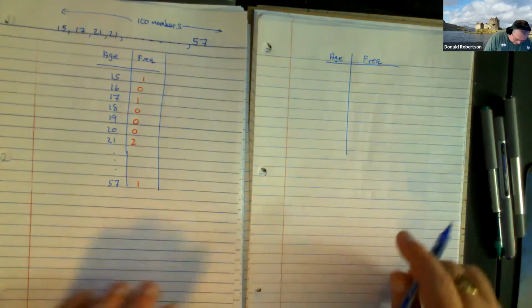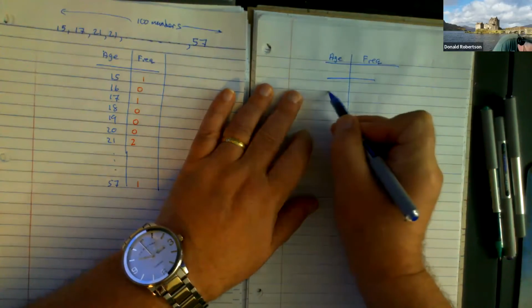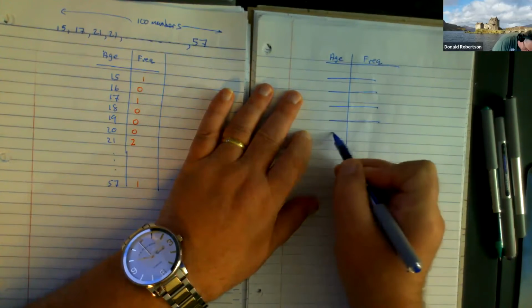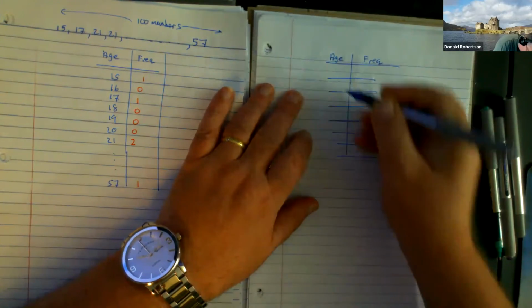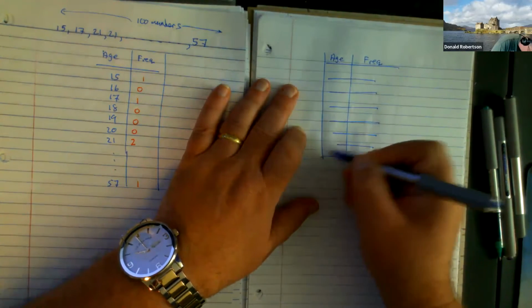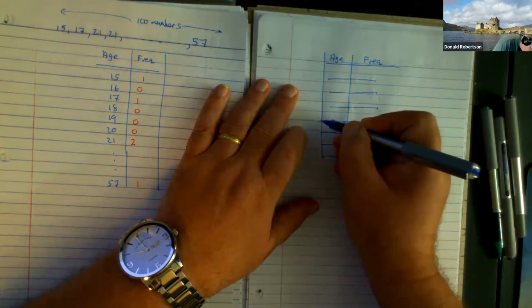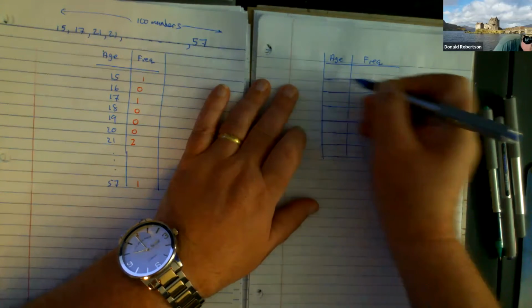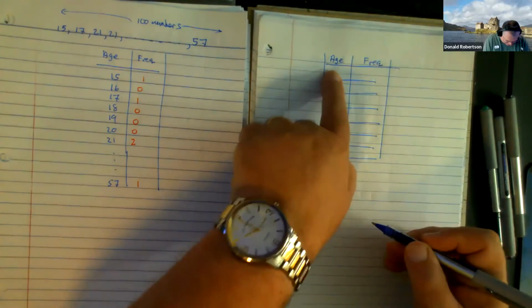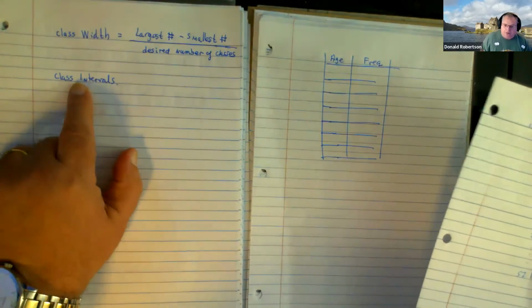So you still have age, but it'll be a group of people, and you'll still have frequency, but it'll work more like this. How many rows do you want in your table? It's very important, because that's going to decide what is called the class interval.